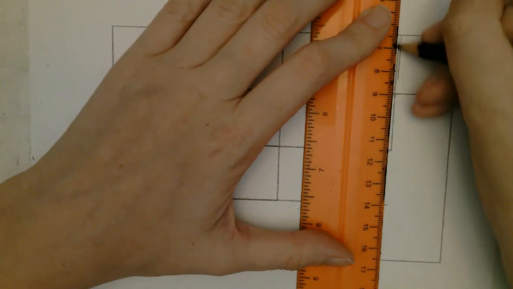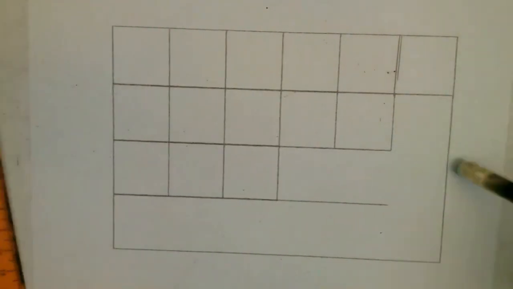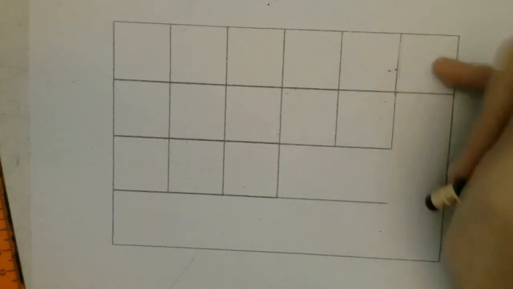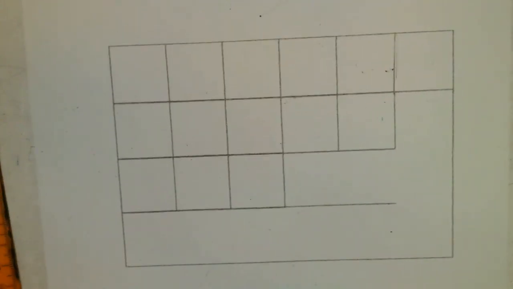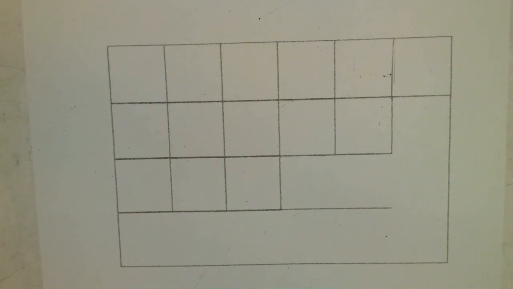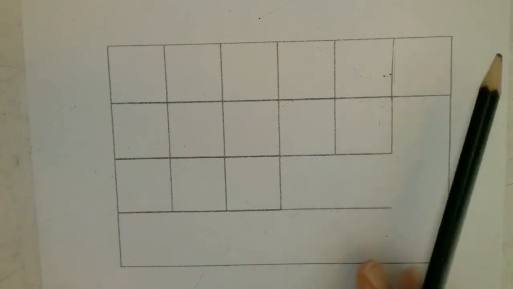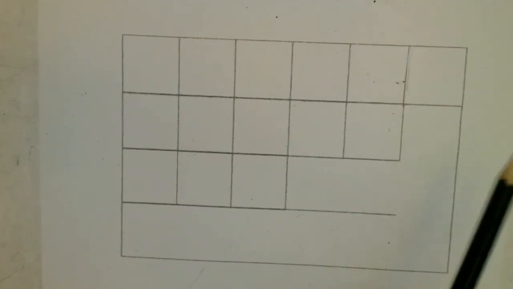Ooh, we want to make sure we line it up. And you can see we had a rectangle to start up here, but now we have 2 more square units. Make sure on your papers you use your straight edge and draw your line now.